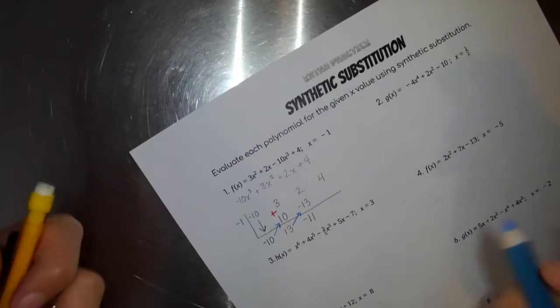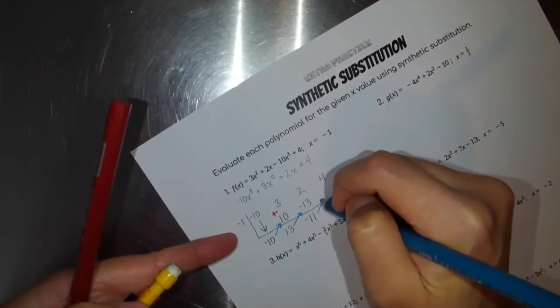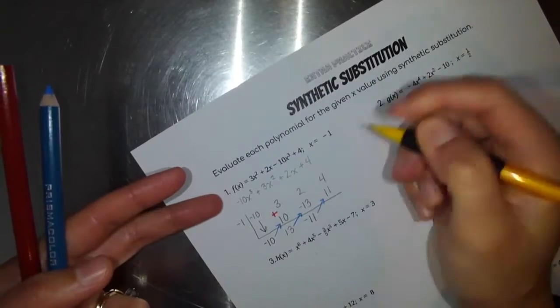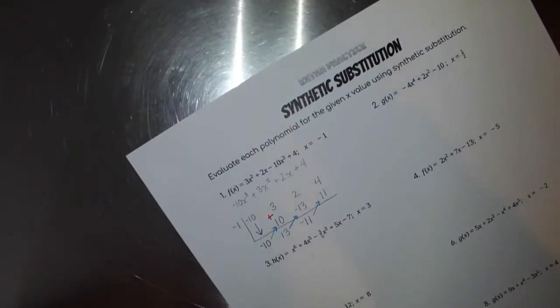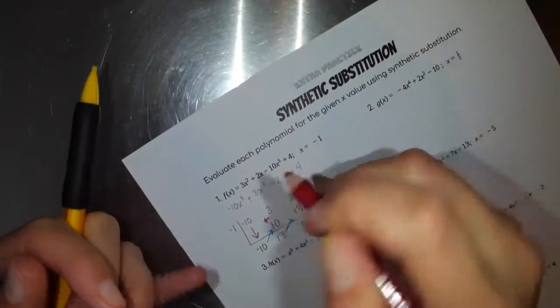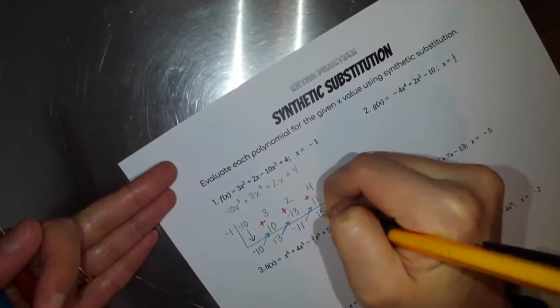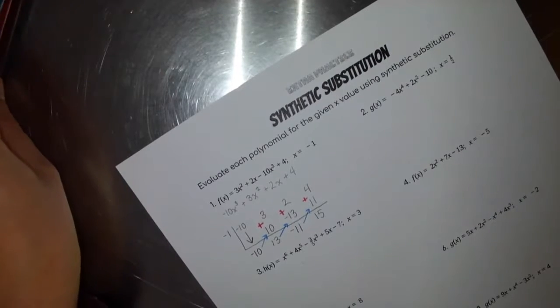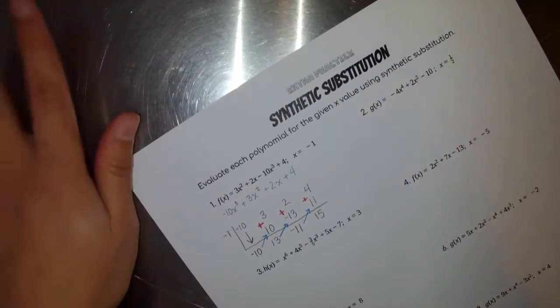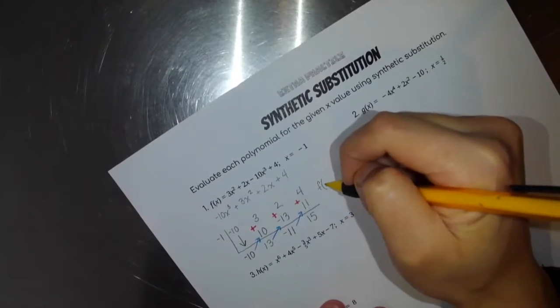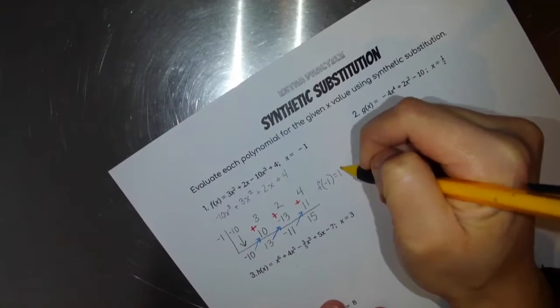Then repeat again: -11 times -1 will give me +11. And 4 plus 11 will give me 15. So it's just that same pattern of repeating multiplication and addition. So this is f of -1 equals 15.